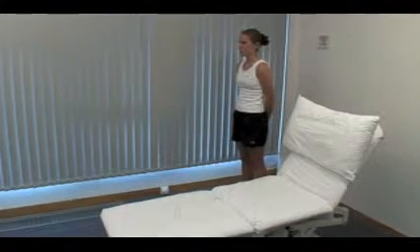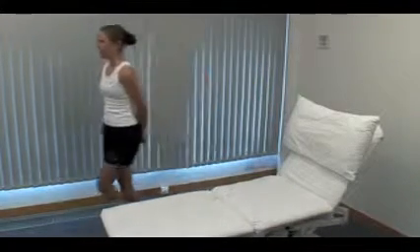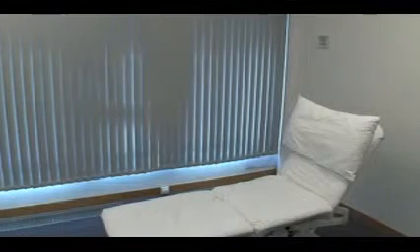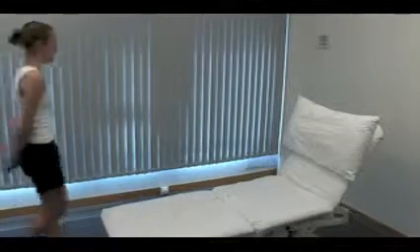Now can you walk towards me, turn and walk back? Look for asymmetry in the gait, and look at what happens to the knee during the stance and the swing phases.